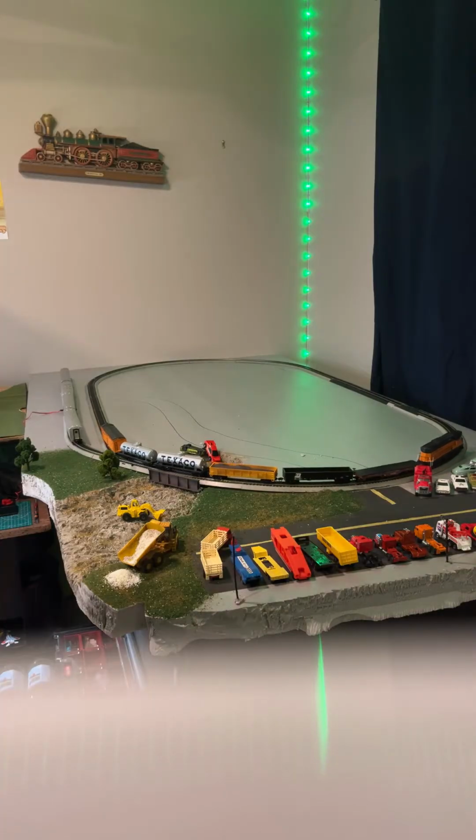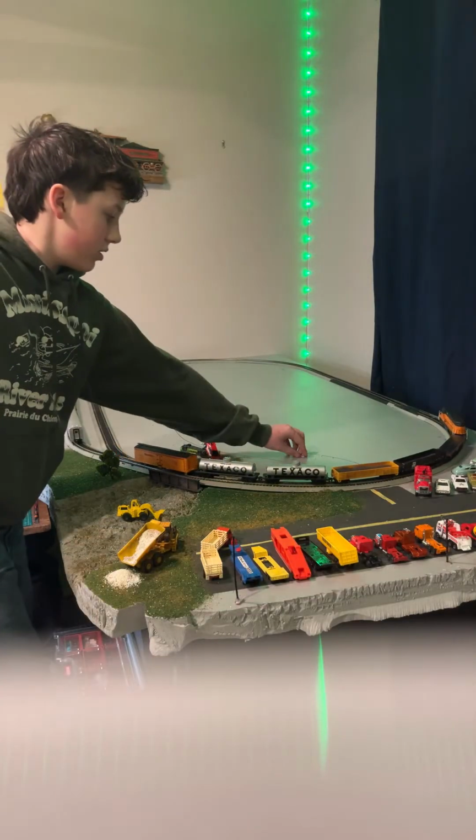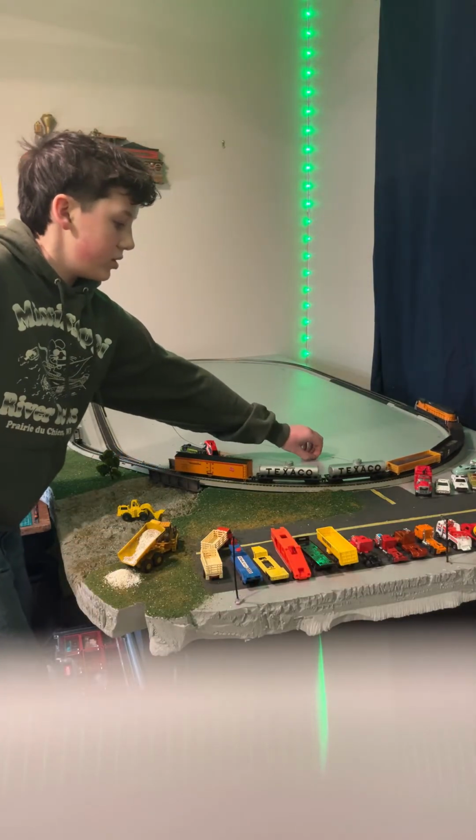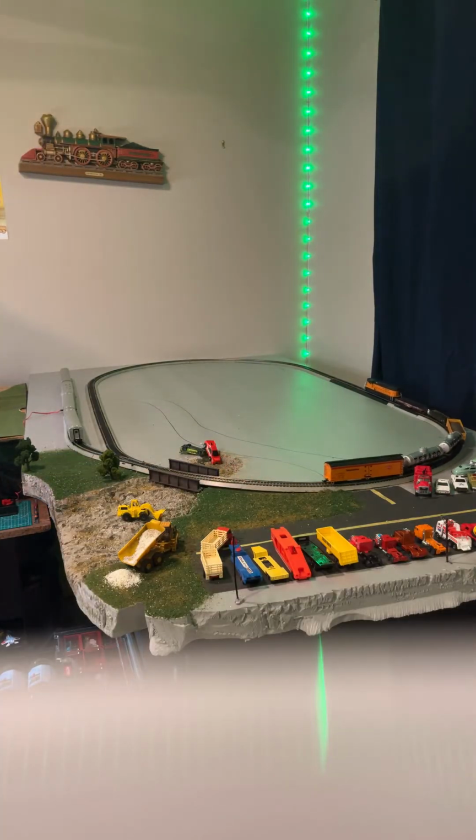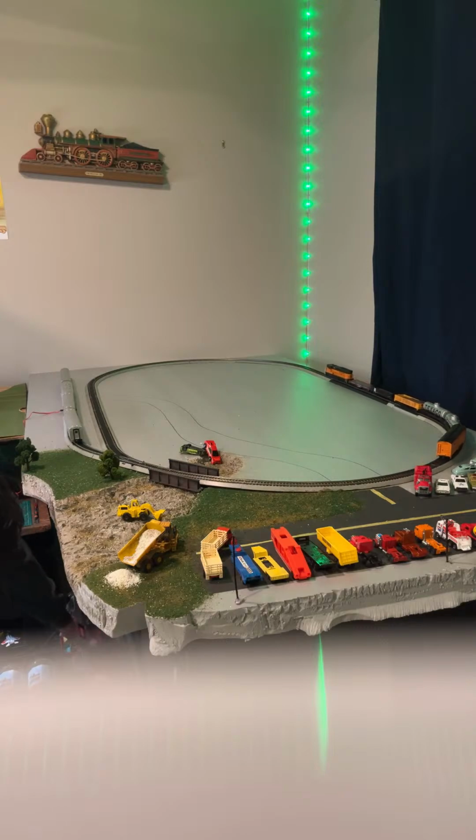So I'm gonna start by masking off the areas here, and then I'm gonna start working on putting in grass, because for some of the areas I want to have overgrown bushes and stuff, like dead.